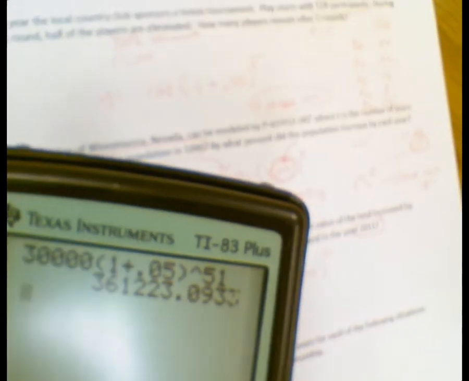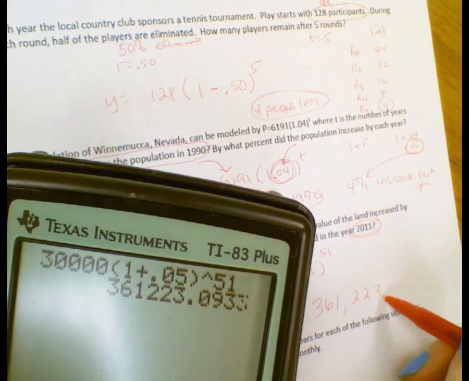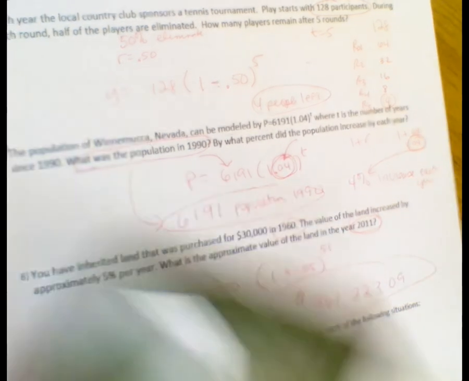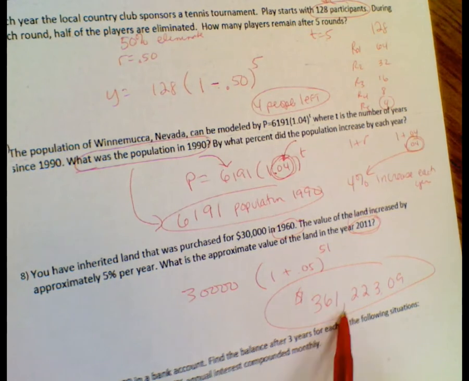Looks like $361,223.09. So land purchased for $30,000, 51 years later would be worth $361,000.